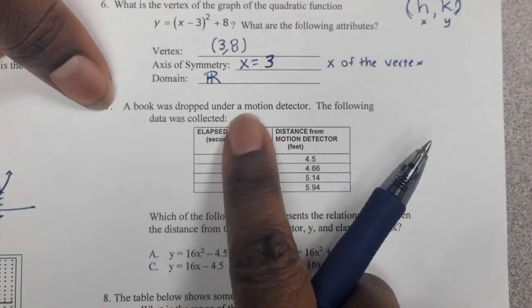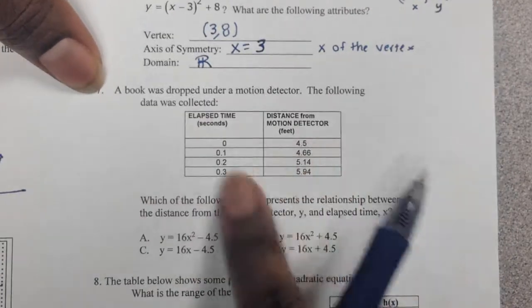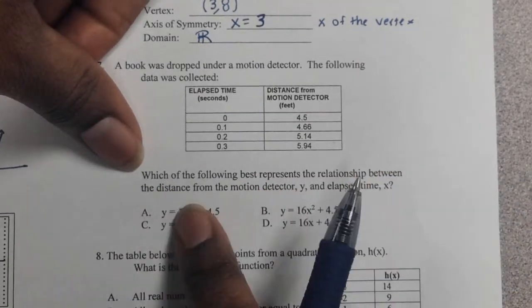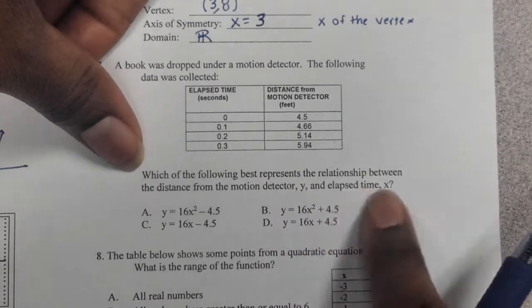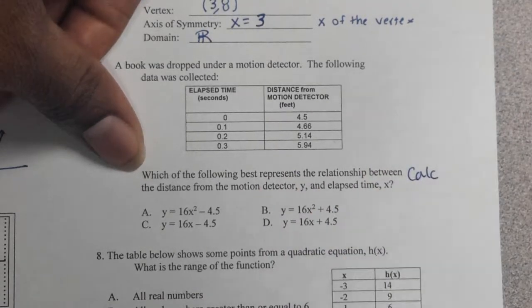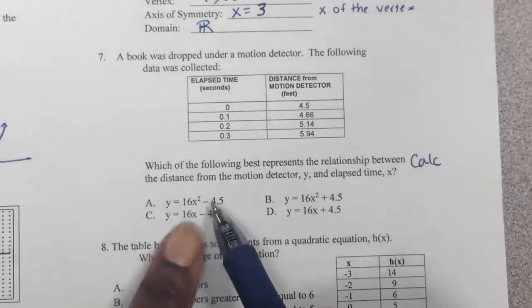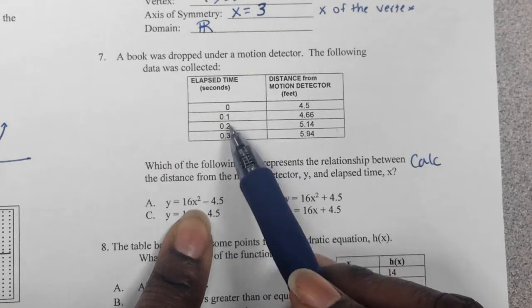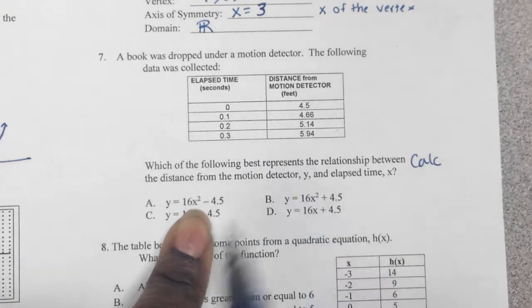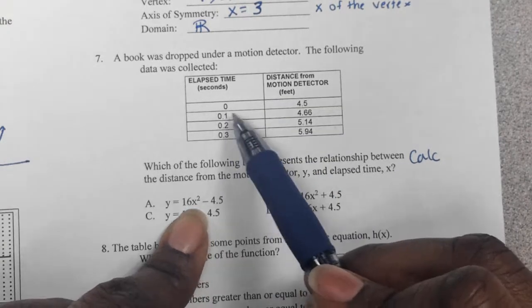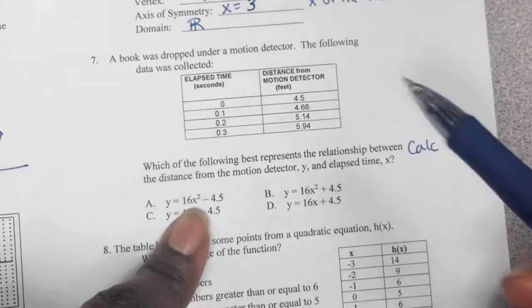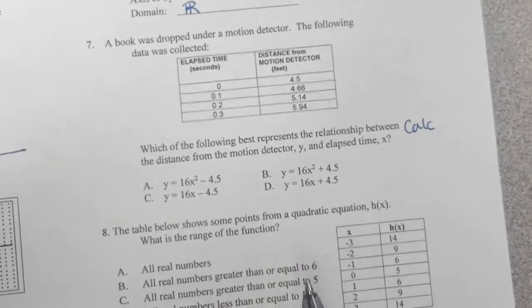Number 7, a book was dropped under a motion detector. The following data was collected. Which of the following best represents the relationship between the distance from the motion detector y and the elapsed time x? This is a calculator problem. You're going to put this in the calculator, press second graph, and well, because these are all like 0.1, 0.2, 0.3, you're going to have to change your window. You're going to have to change where it starts. Okay. So, I mean, you could jump to second window, put in 0.1, and make sure 4.66 is lined up with it, and then you have to check all of them. So we'll go back to that one at the end.